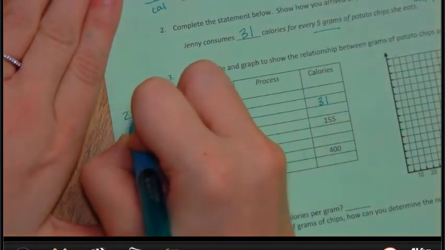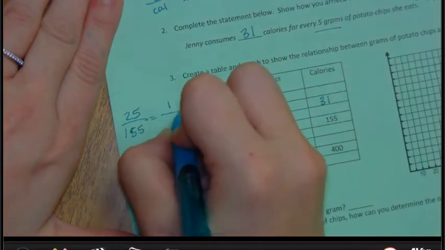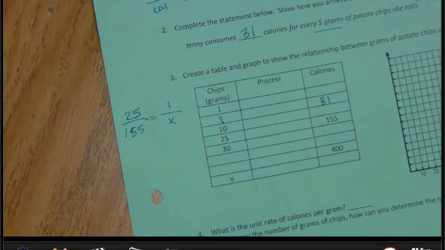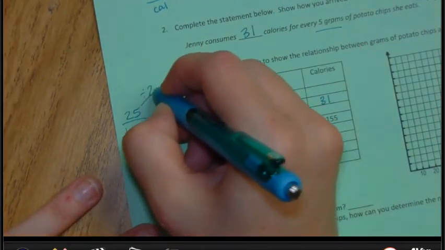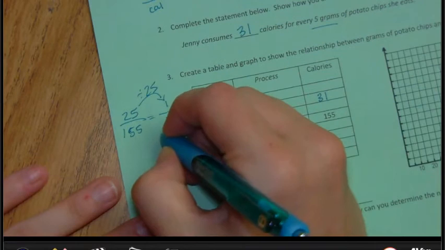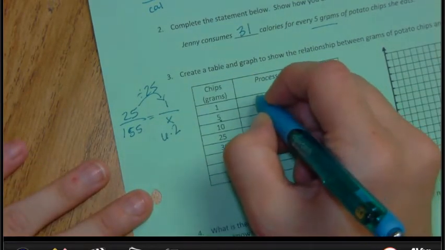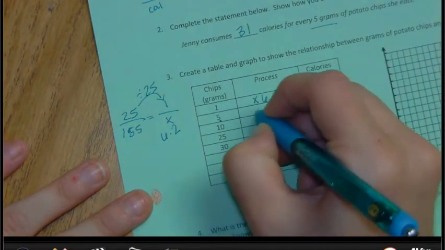So I'm actually going to rewrite my proportion of 25 over 155 because I want to know how many calories are in 1 gram. So I'm going to scale down my proportion by 25. I'm going to have 155 and divide it by 25 to learn that it's 6.2 calories. So I multiplied 1 by 6.2 calories.